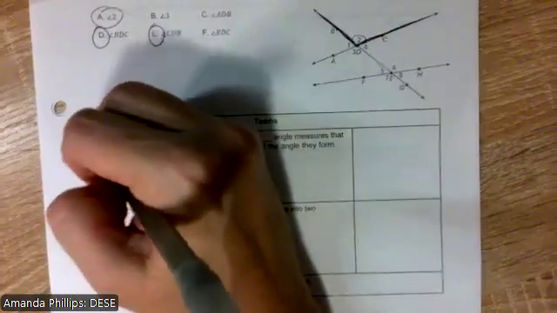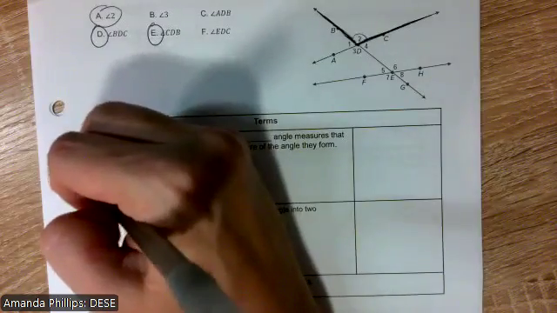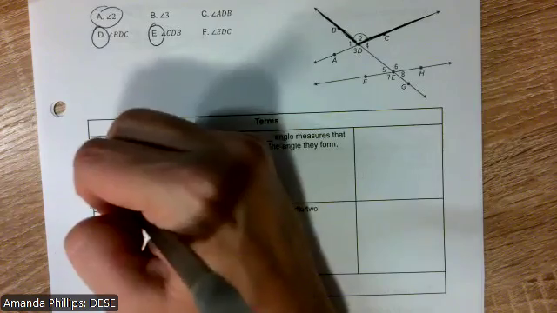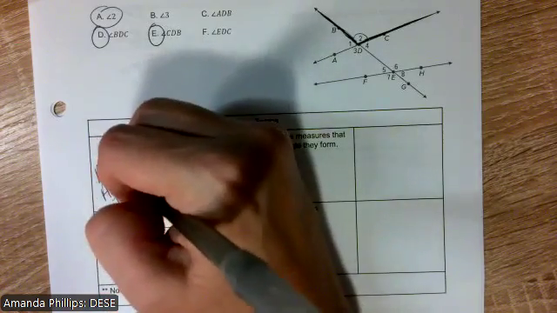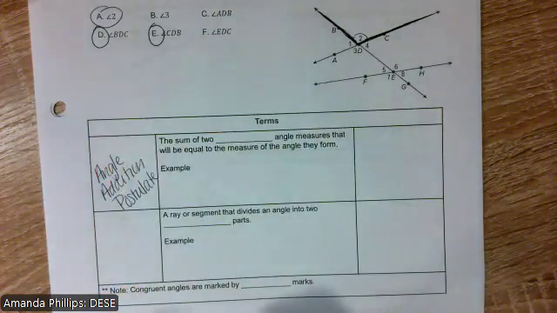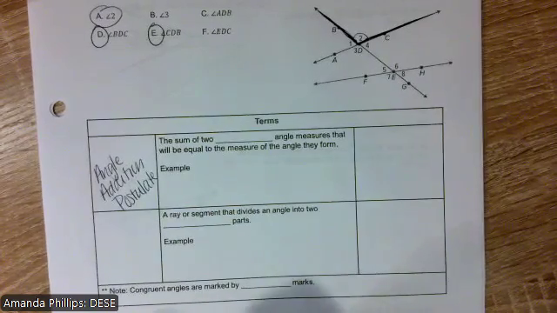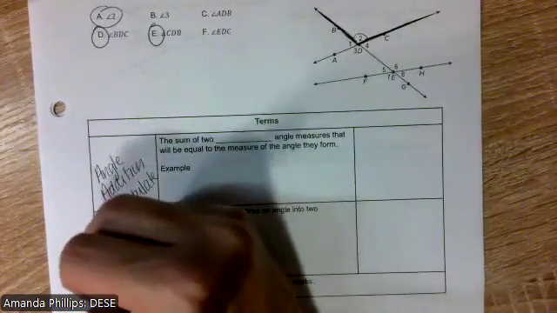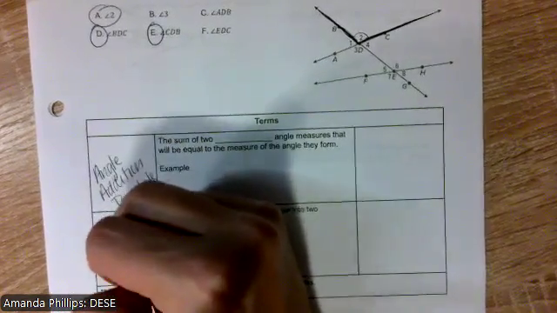All right, let's do some vocab. This is going to sound very familiar. This is the angle addition postulate. Just like before, we had the segment addition postulate. This is the angle addition postulate, and it's basically the same thing. And then we're also going to talk about an angle bisector.